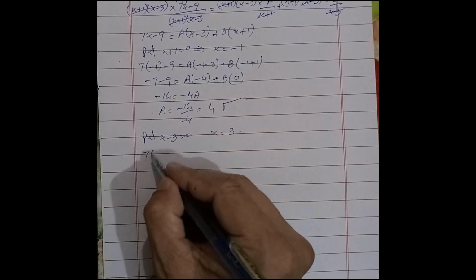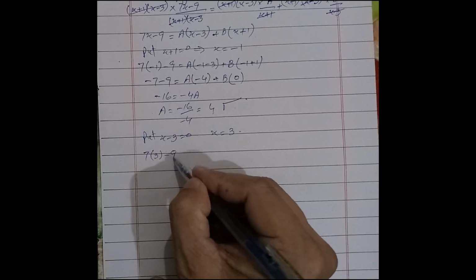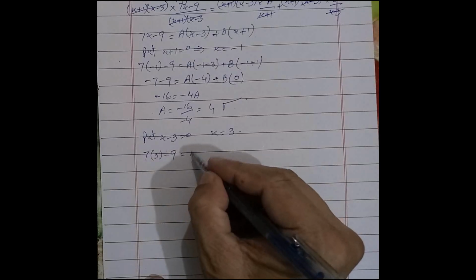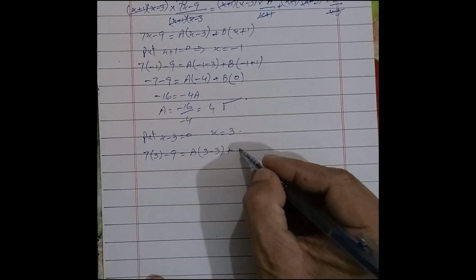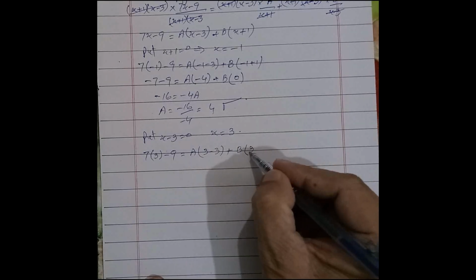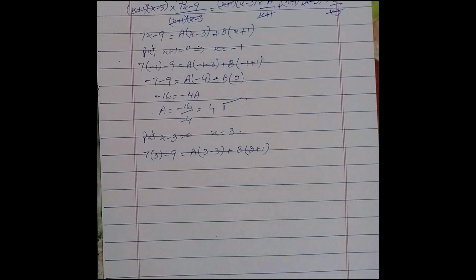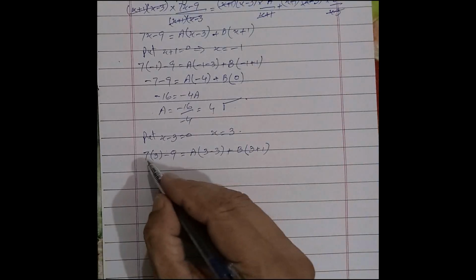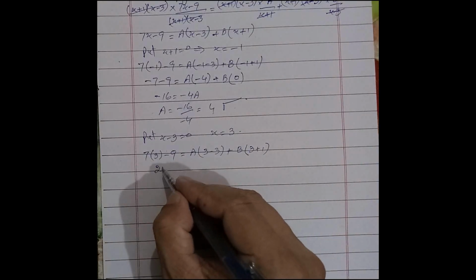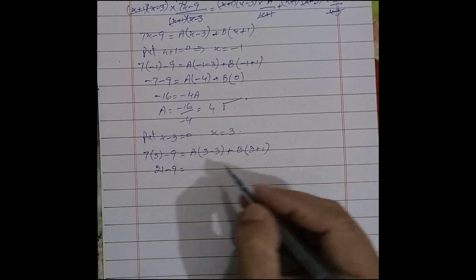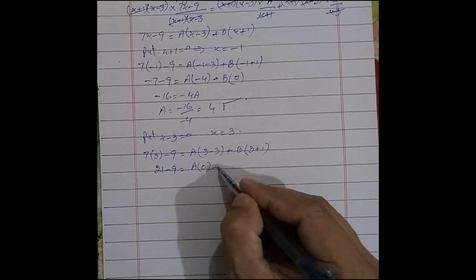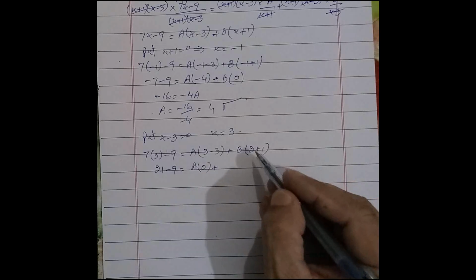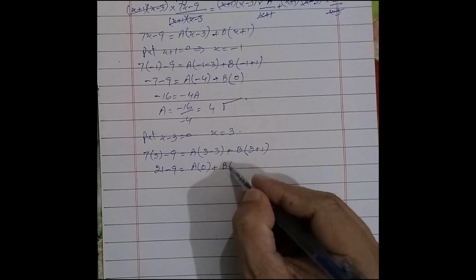We get 7 into 3 minus 9 is equal to A into 3 minus 3 plus B into 3 plus 1. Now simplify these values. 7 times 3 is 21 minus 9, is equal to A into 0, since 3 minus 3 is equal to 0, plus 3 plus 1 is equal to 4, B into 4.